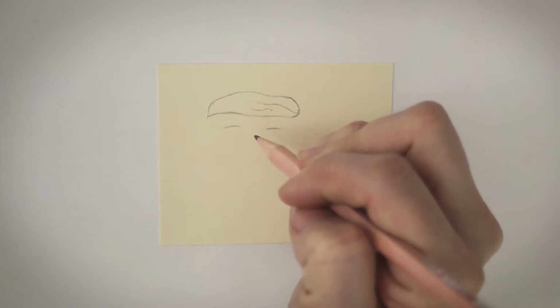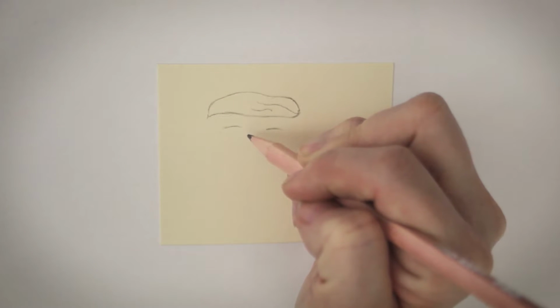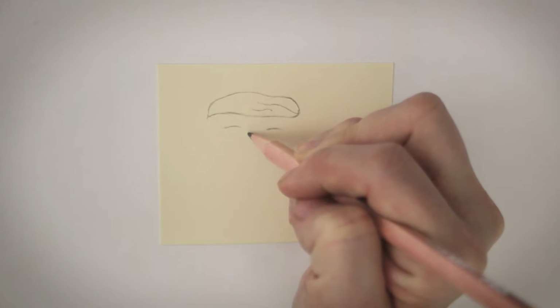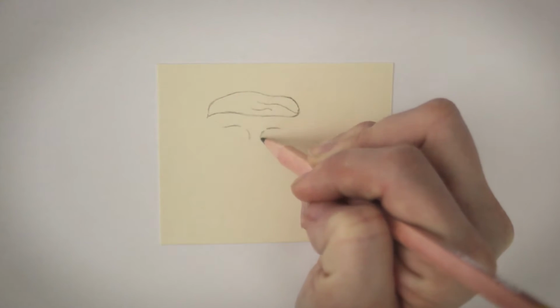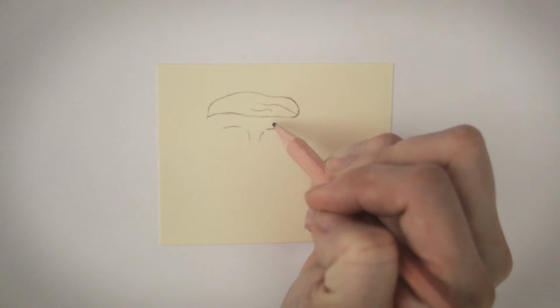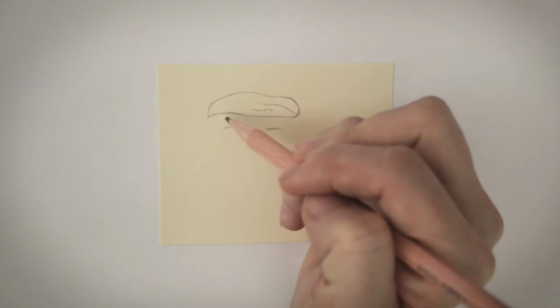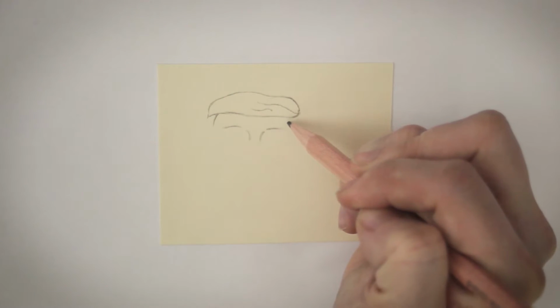All right, the bridge of his nose is about the same width as his forehead, maybe a little smaller. His forehead width is about from here to here.